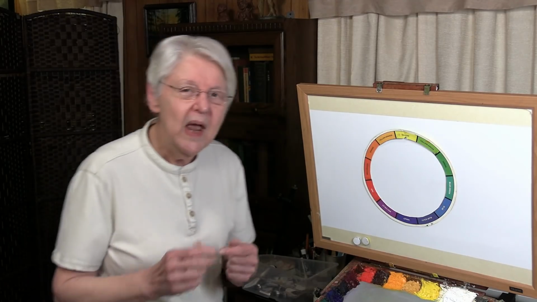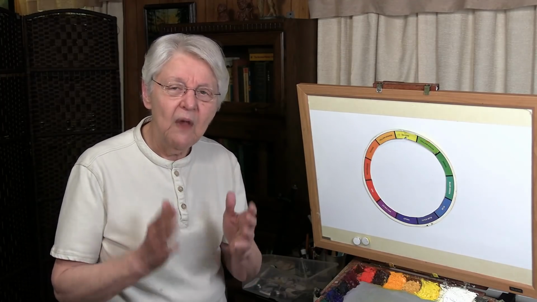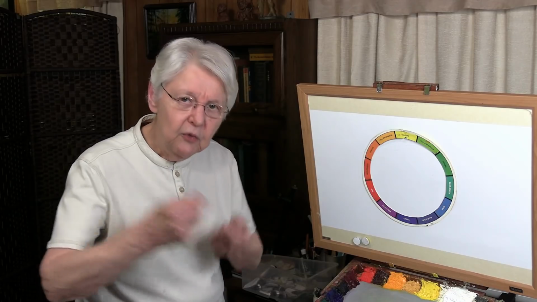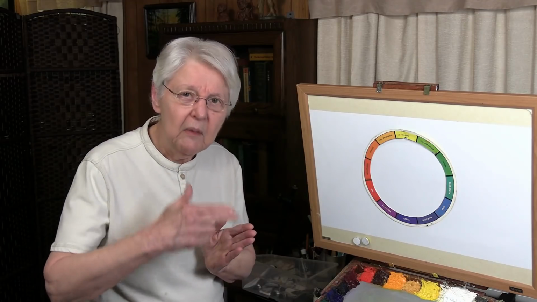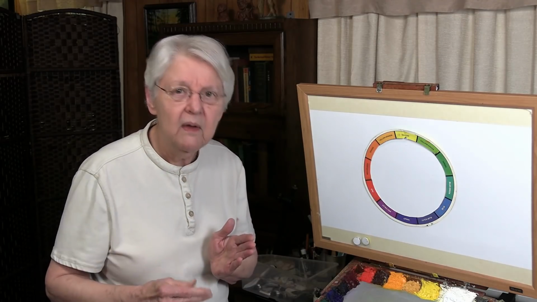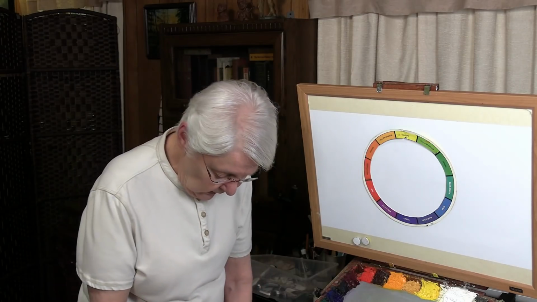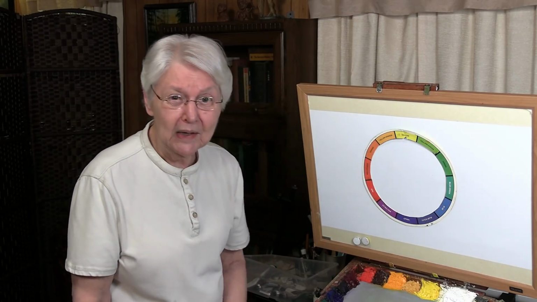Now, we have certain combinations of color we have discovered that work well together, that do things to each other. But it's better if we understand how colors behave together, how they behave with each other, than trying to remember so-called rules. All right, now, that is a sermon I love to preach.